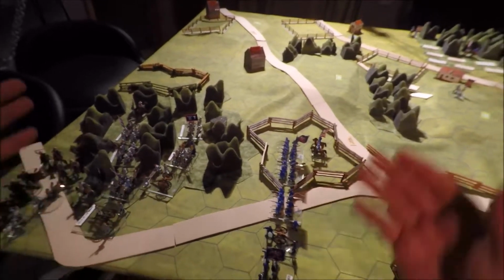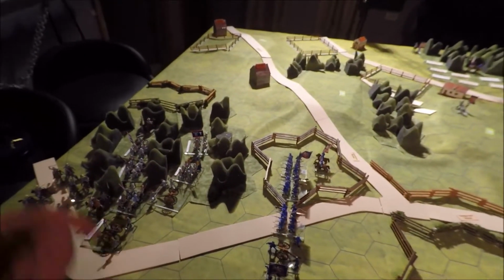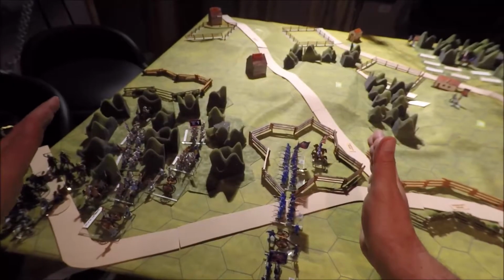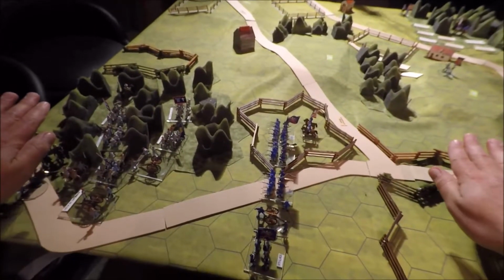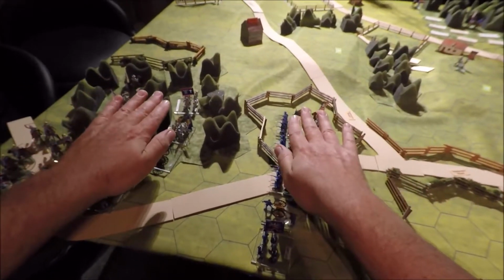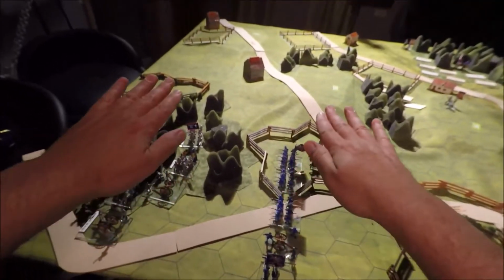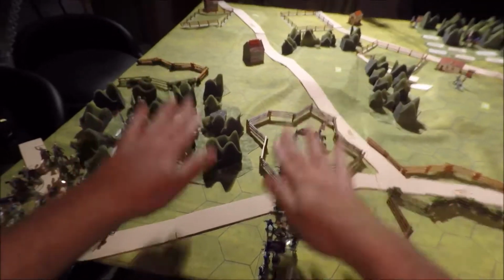So immediately there's simultaneous firing. The assumption is that they both moved there. They both were back here, and then they moved like this. So they both moved, the guns are set down, and the guns are now firing.